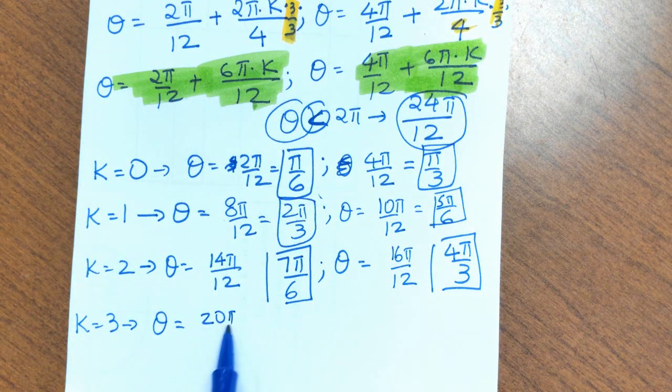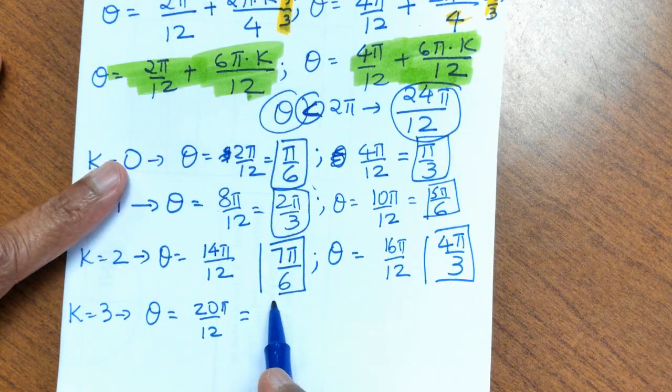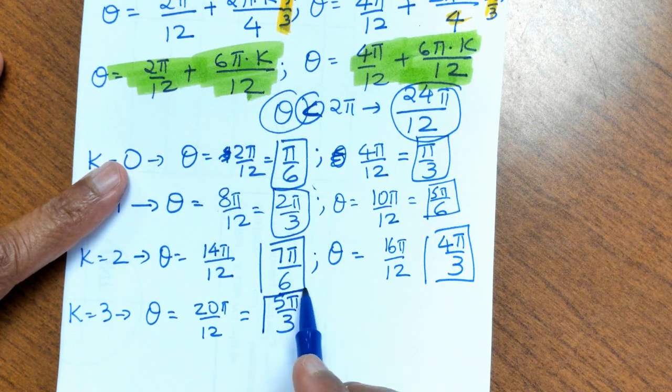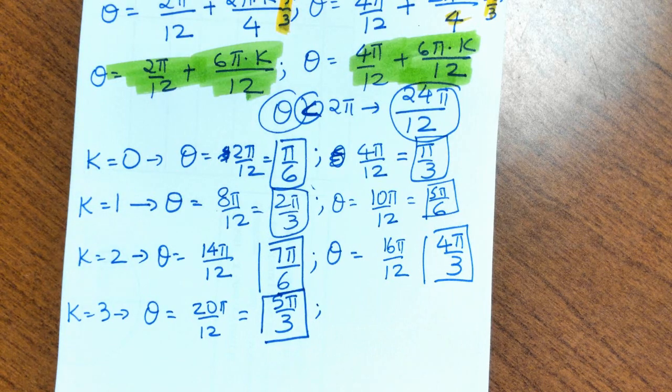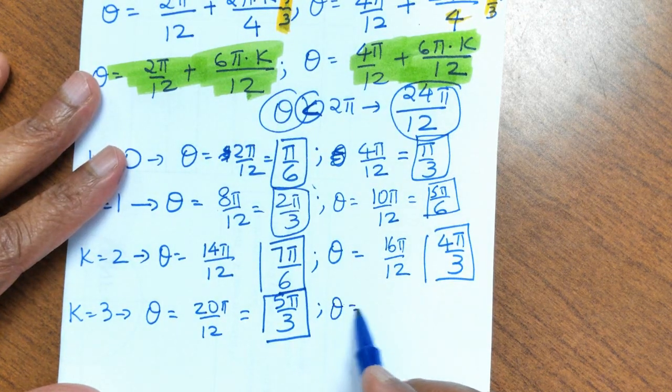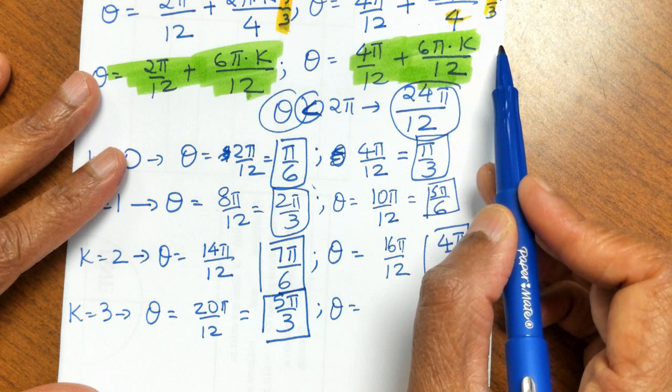So 20 pi over 12 simplifies to, they're both factors of 4, so 5 pi over 3. So 20 pi over 12 is getting closer to 24 pi over 12. But let's do the right hand side also. 6 times 3 is 18.